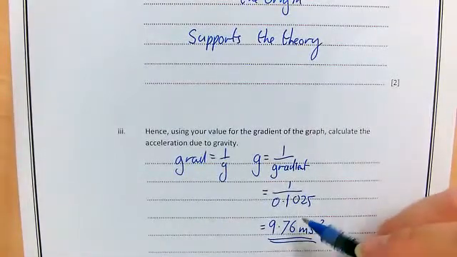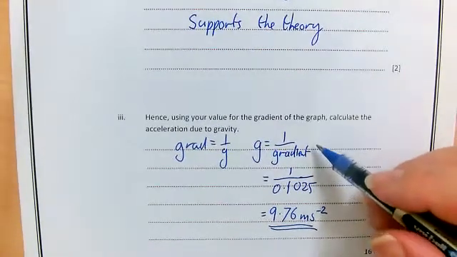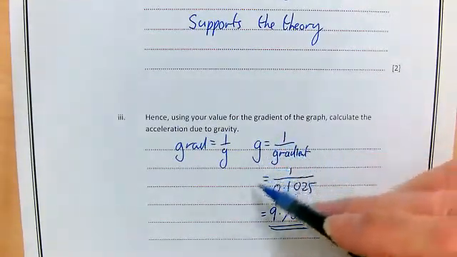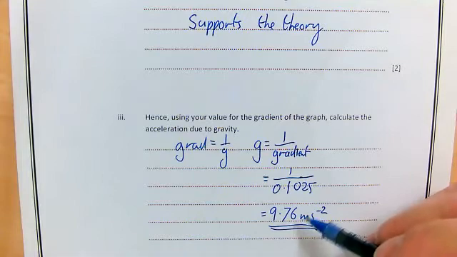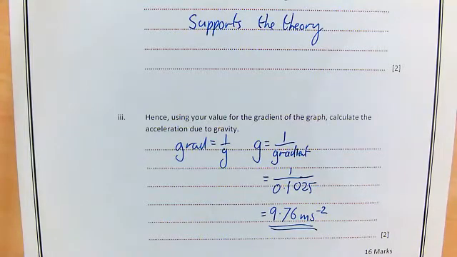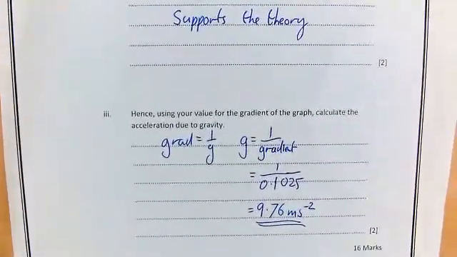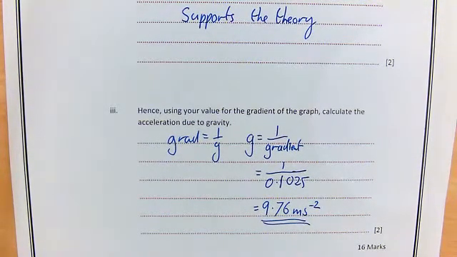Now, the important bit is that it's 1 over the gradient. That's the bit that I'm looking for, the recognition it's 1 over the gradient, and then an attempt to calculate it. So as long as you put your value for the gradient here, you'd get the mark. It doesn't actually matter too much what this number comes out to be, as long as it's in the right ballpark. I'm expecting a number within a certain range. Okay, everyone? And that is the big graph question. As I said before, that graph question can be anything up to a quarter of the marks on your paper. So it's really important to get used to doing them.